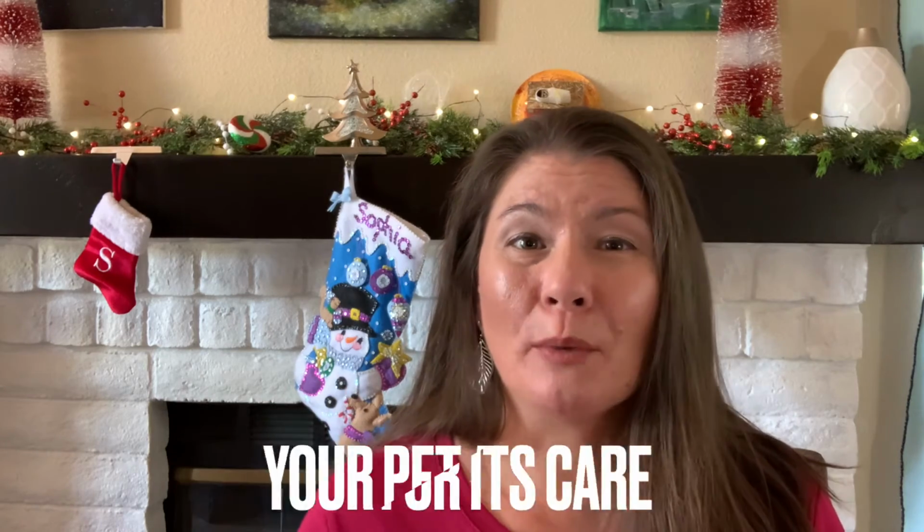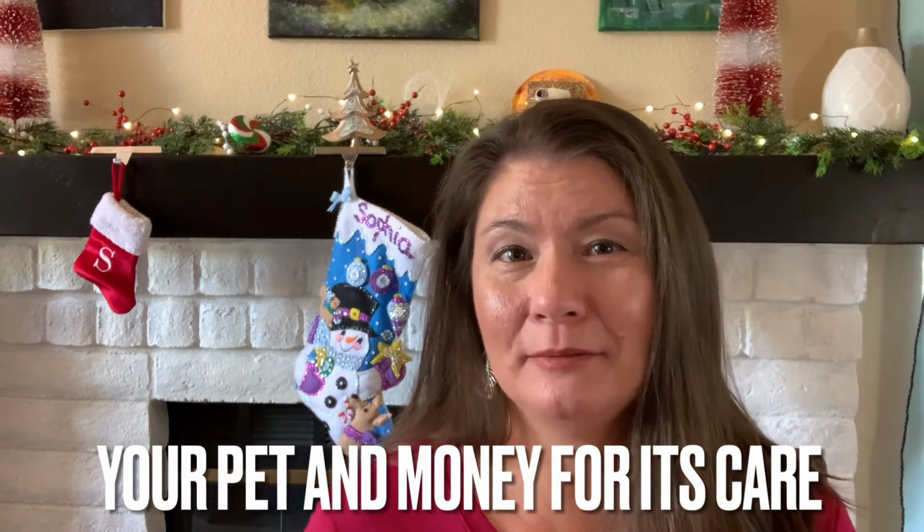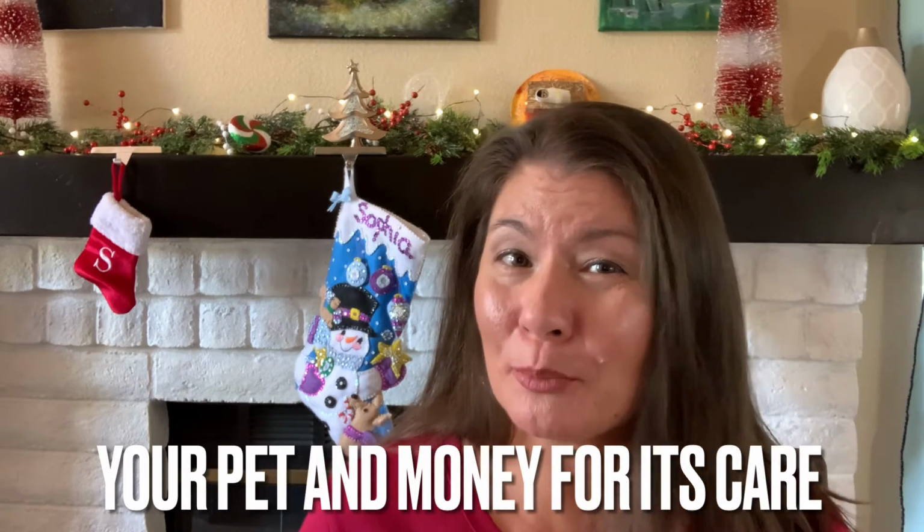Number five, your pet and money for its care. Because animals are considered personal property under the law, you cannot name a pet as a beneficiary in your will. If you do, whatever money you leave would go to your residuary beneficiary, or the individual who gets everything that's not specifically left or identified, who would have no obligation to care for your pet.